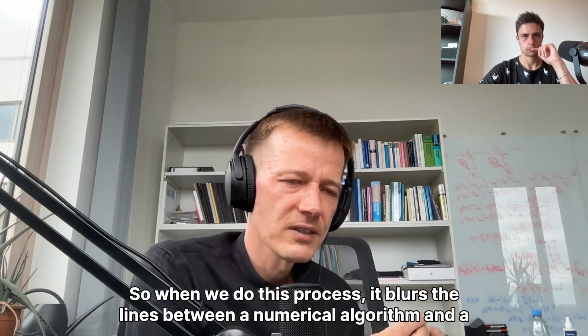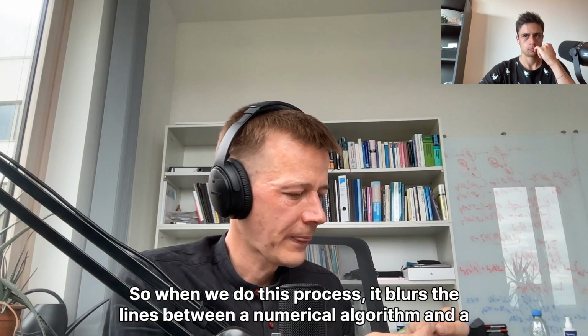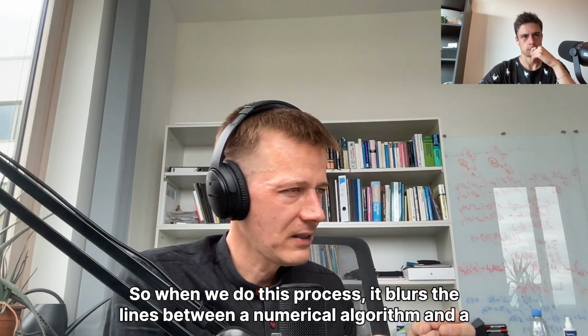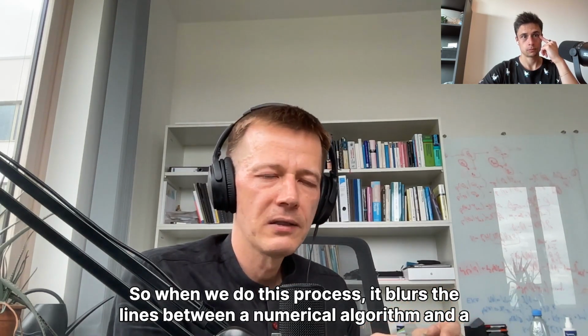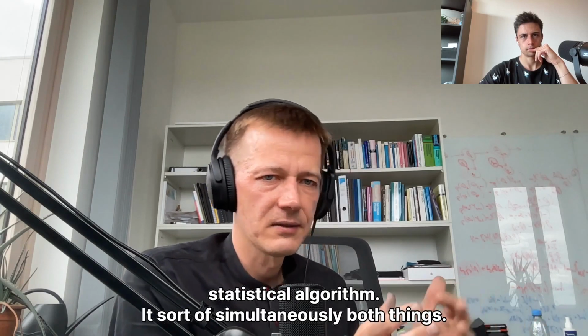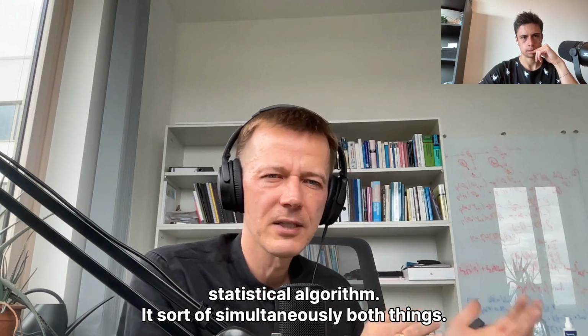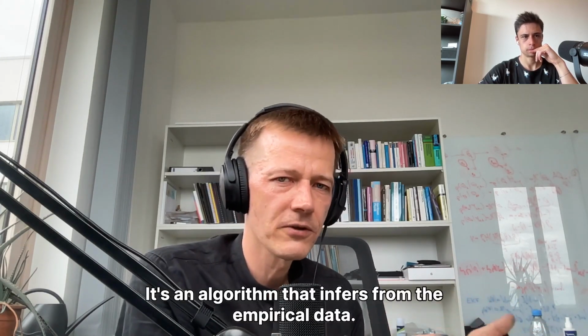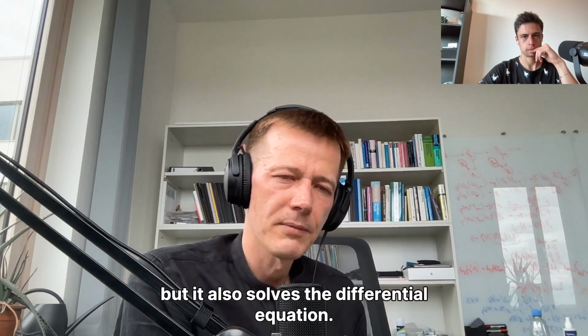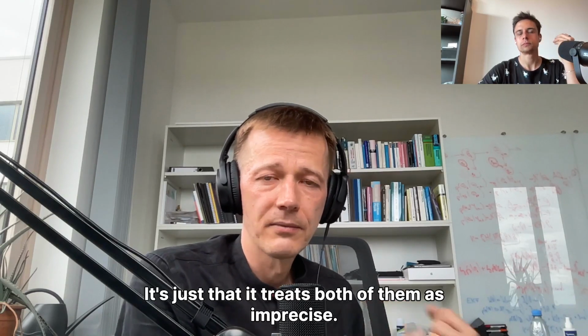So when we do this process, it blurs the lines between a numerical algorithm and a statistical algorithm. It's sort of simultaneously both things. It's an algorithm that infers from the empirical data, but it also solves the differential equation. It's just that it treats both of them as imprecise.